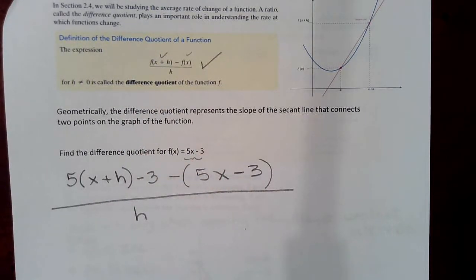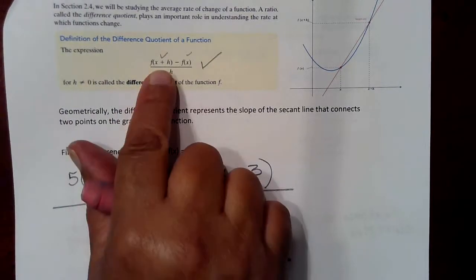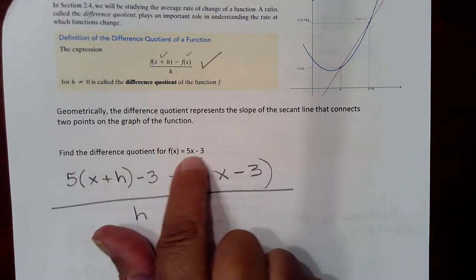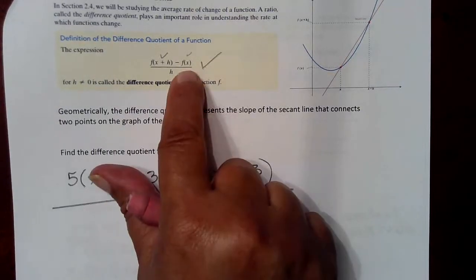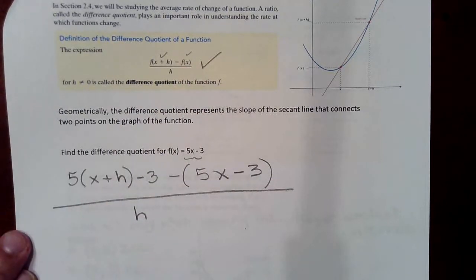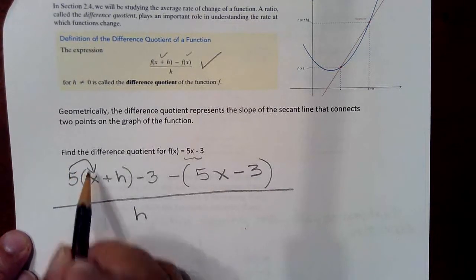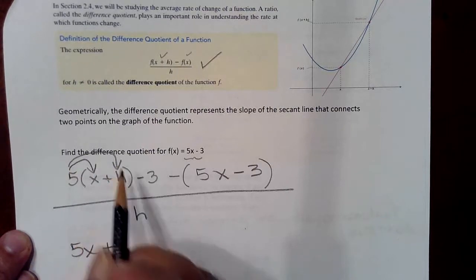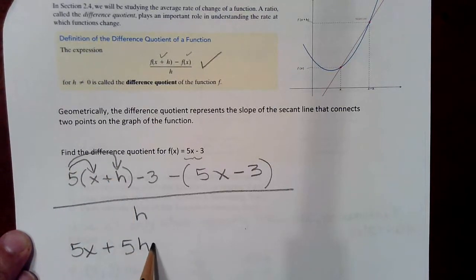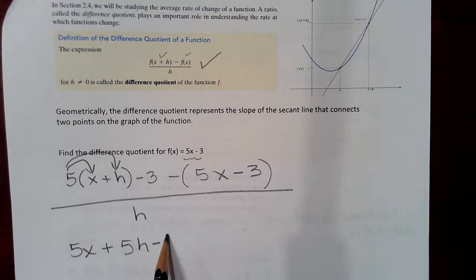And now we're going to simplify it. We have everything plugged in. We plugged in an x plus h into this 5x minus 3. Then we subtracted the original function, as this says, and divided by h. Now simplifying, we have 5 times x plus 5 times h minus 3.